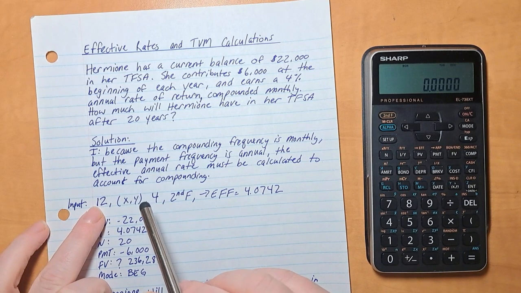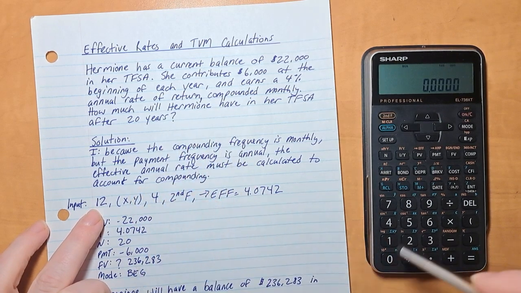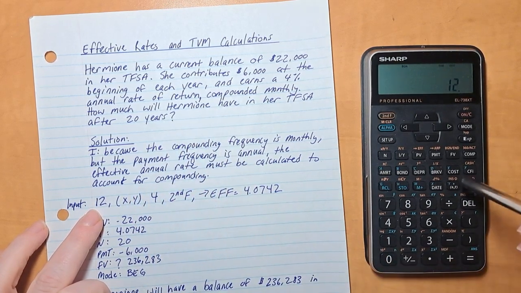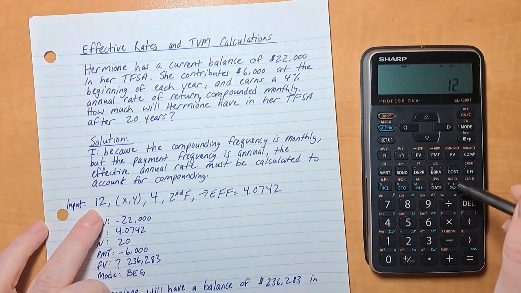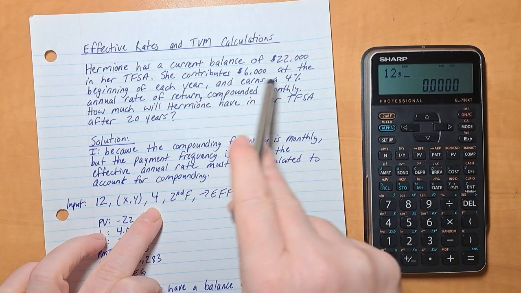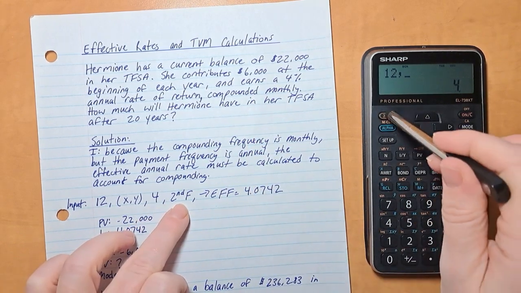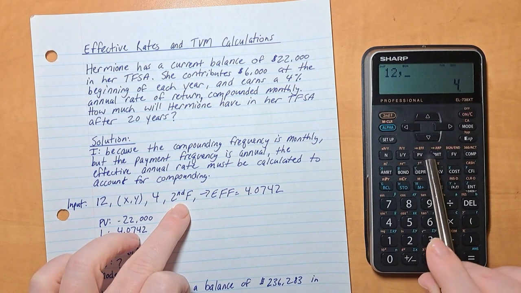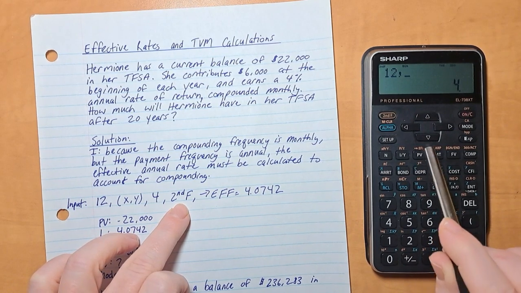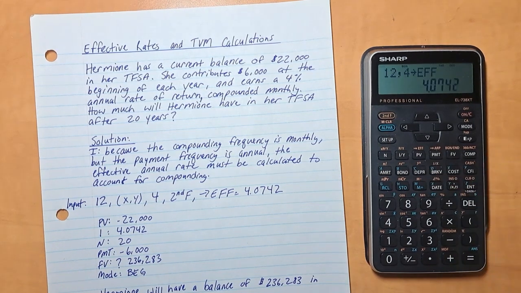12 is the compounding frequency. So you do 12 xy, this key here beside the enter key, and 4 is the annual rate of return, and then you hit second function and the PV button, or the EFF, the effective interest button.